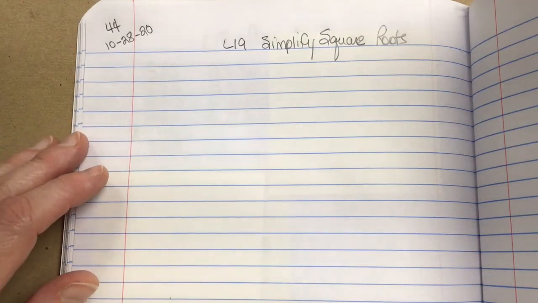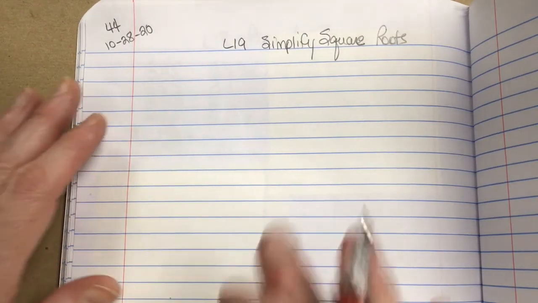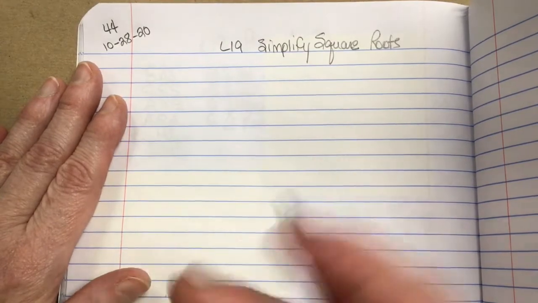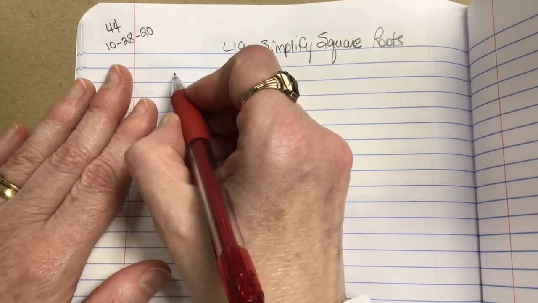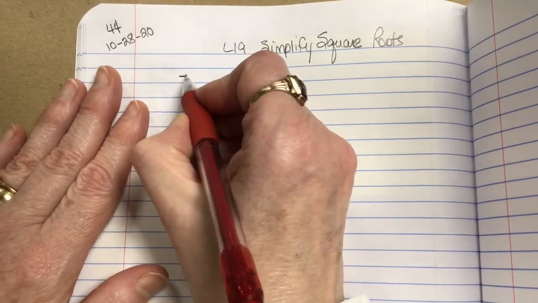I say simplify a radical. It's the idea of taking, and we'll start with a perfect square. We're going to actually list some in just a minute. Now, I don't always put the little shelf there, if y'all know what I'm talking about.